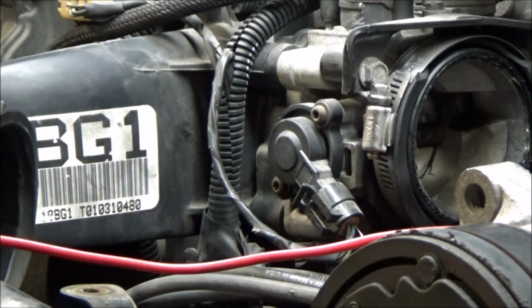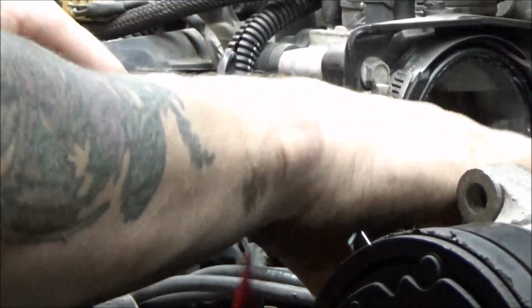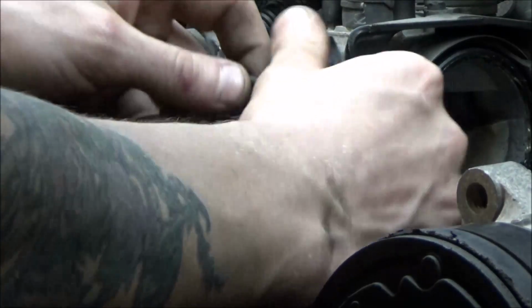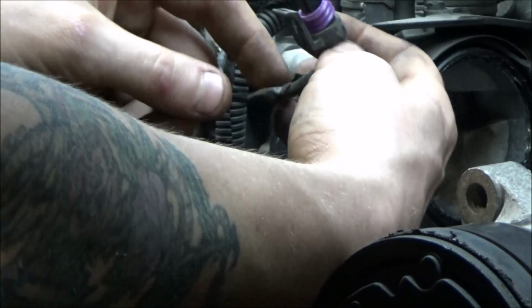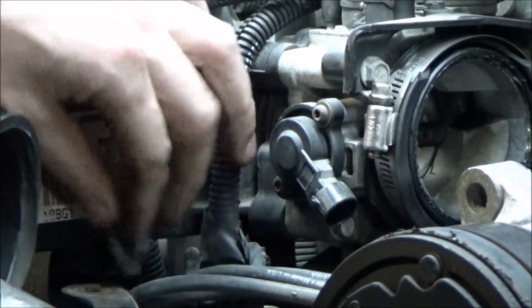Alrighty, guys, so I've got you guys zoomed into the meat and potatoes of the issue, as it were. What we're going to do here, guys, we're just going to remove this throttle position sensor. So our first step at this point is just get our lead out of the way. We're going to disconnect this electrical connector. You just pull this tab off. It comes right out, no big deal. Get this T-pin out of here.